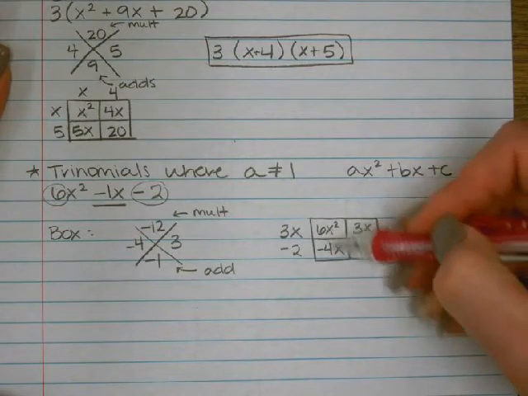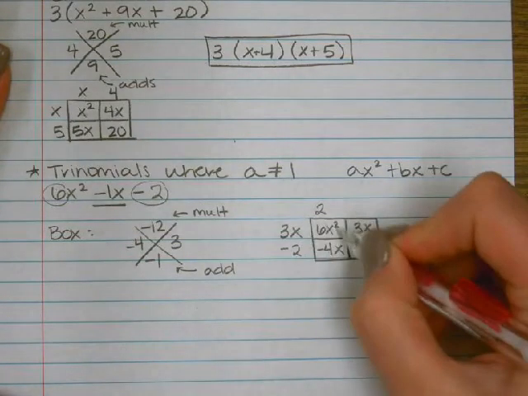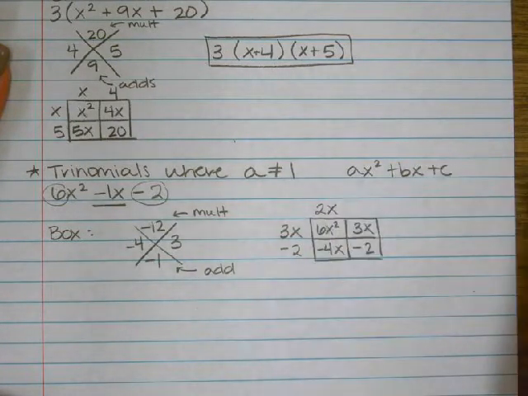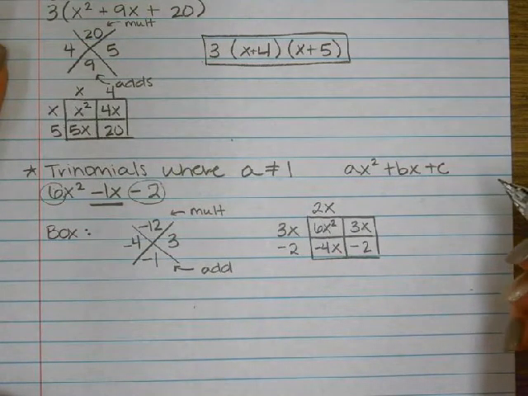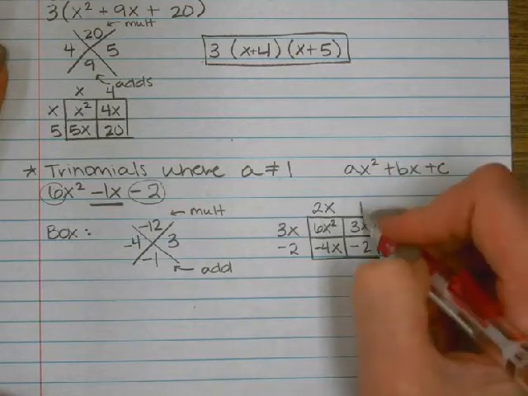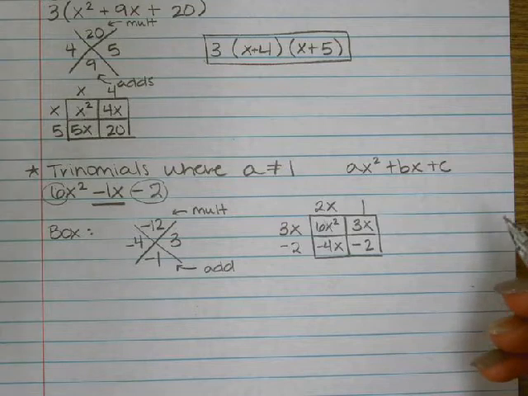Between these two boxes, I can see that they're both divisible by 2, and they both have an x in there. So I'll go ahead and take out that 2x. And then these boxes do not appear to have anything in common at all, so I'm just going to put a 1 there, because there always has to be something. So if there's nothing that I can see, then I'm just going to put a 1.